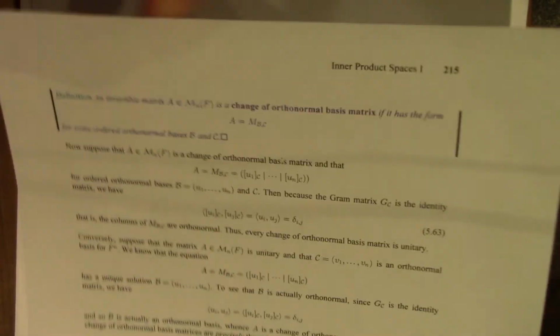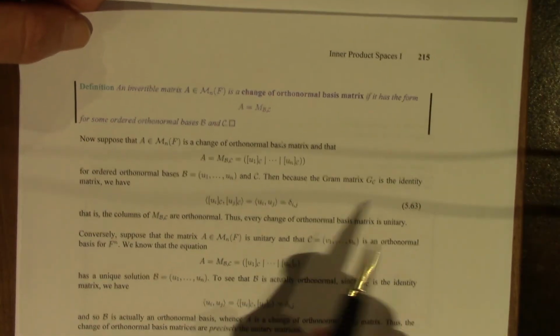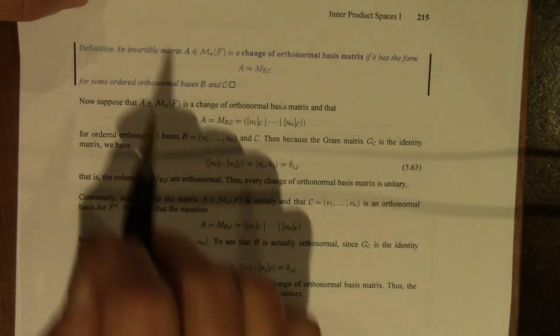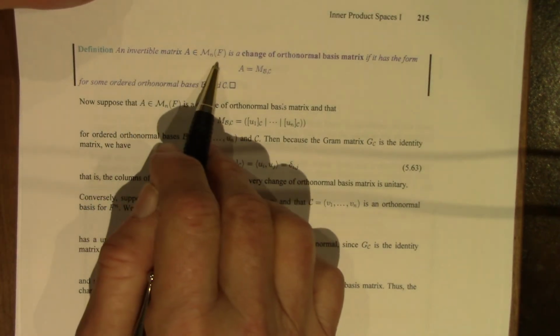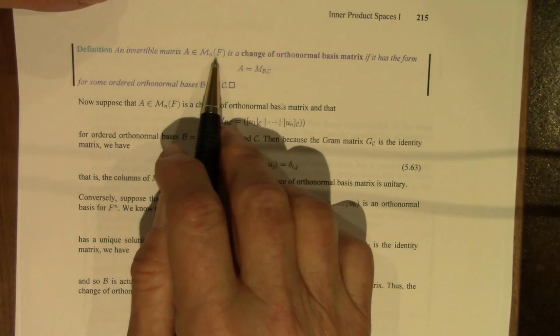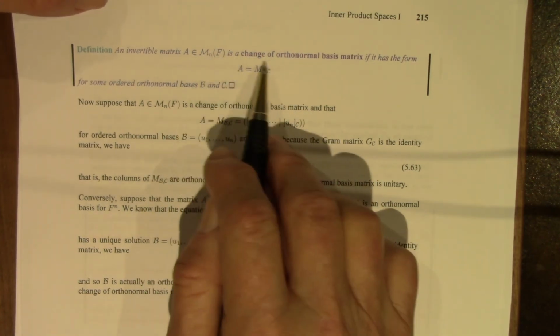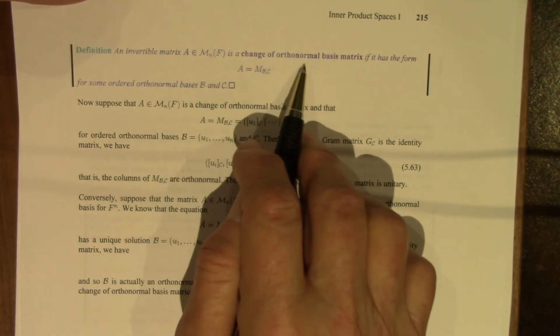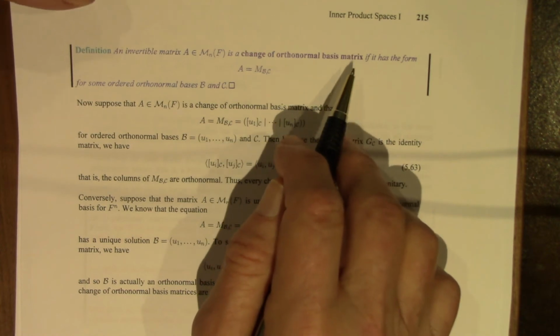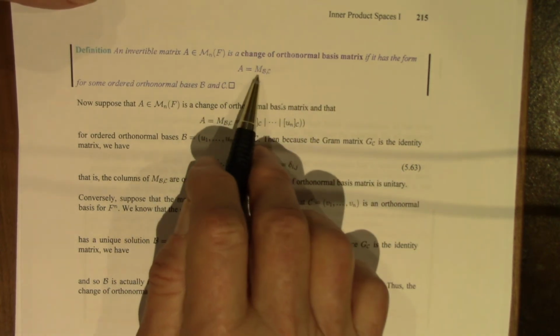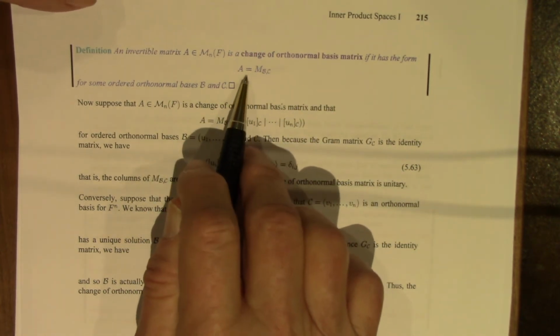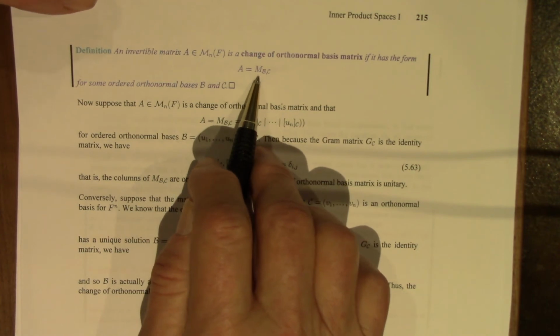And here is the definition. I don't know whether you'll see this definition elsewhere or not, frankly. An invertible matrix A, square, size n, is a change of orthonormal basis matrix if it has this form.